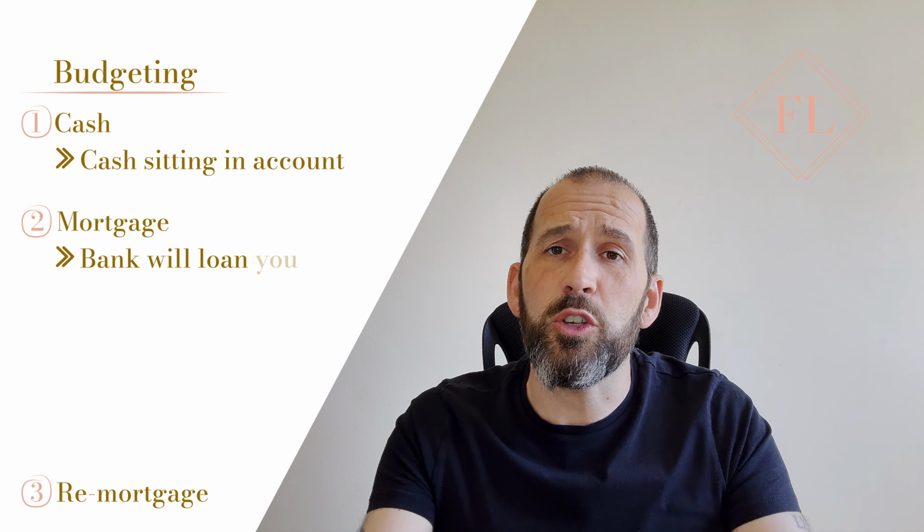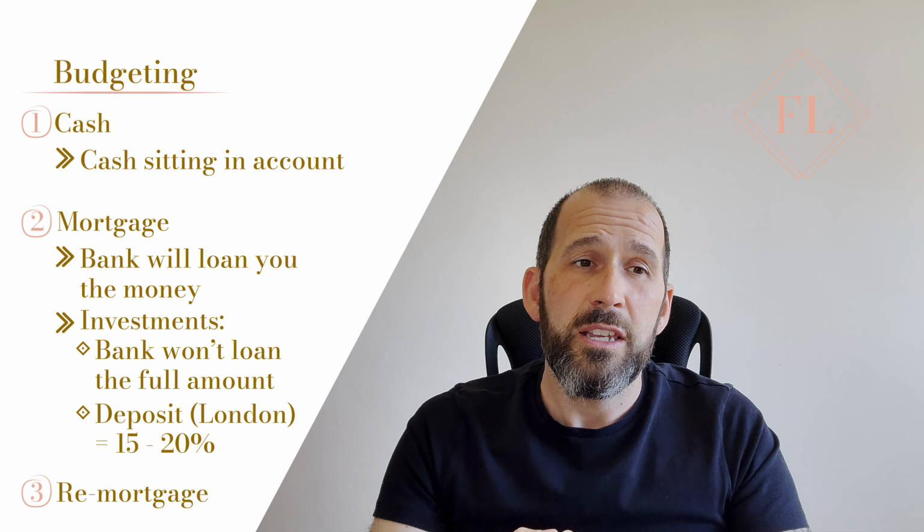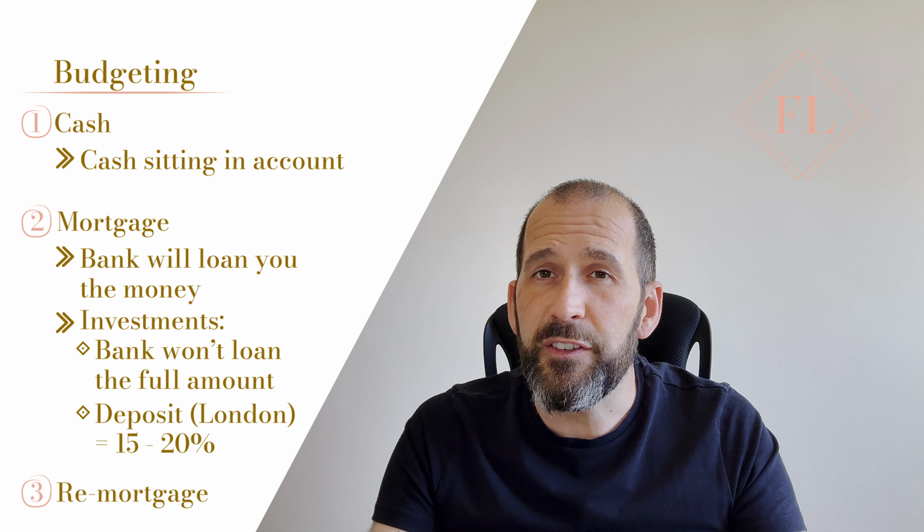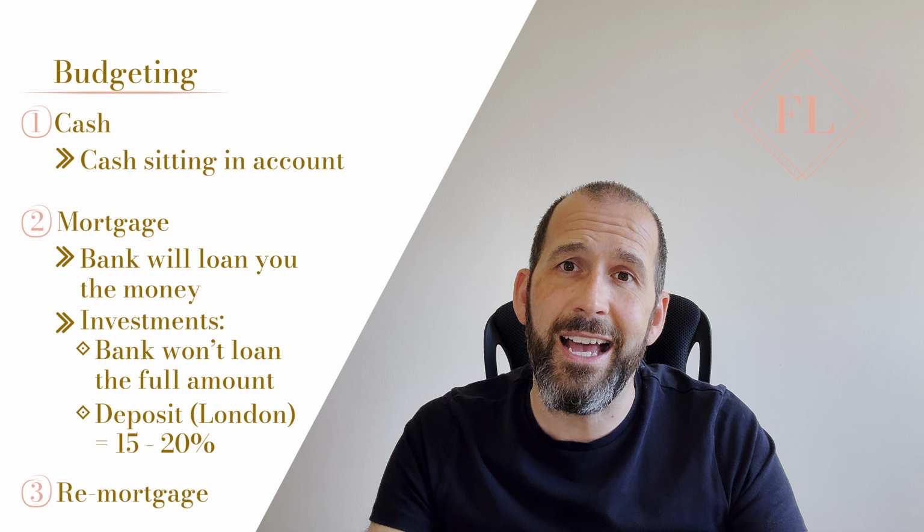For investment, the chances are you won't get anything like all of the money from the bank. You will need some form of deposit. That varies in percentages dramatically up and down the country and across the spectrum of mortgage providers. But we're looking at London alone, so the chances are you're going to need a good 15-20% of purchase price as your deposit.